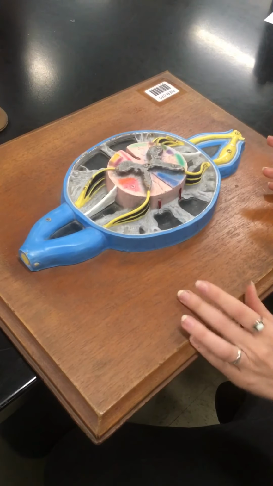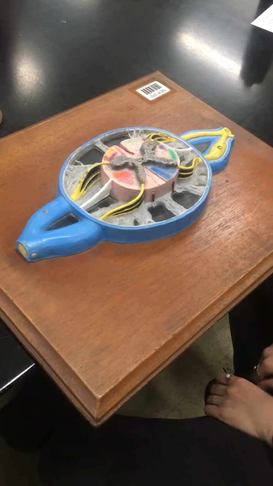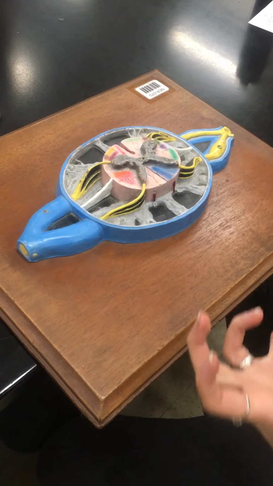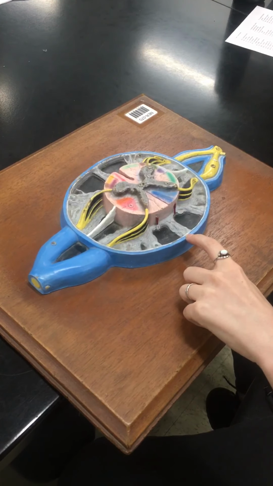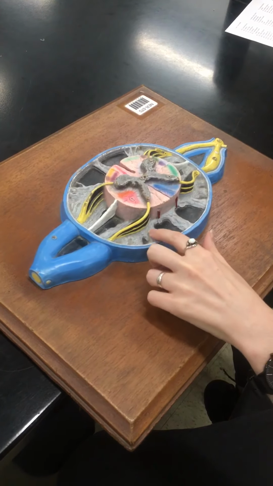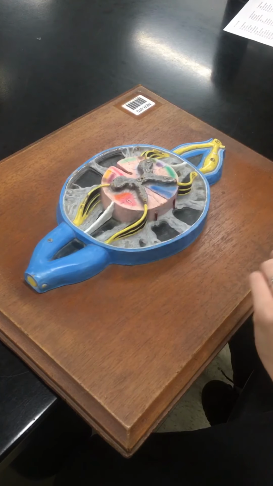So starting with our meninges, we have our outer meninge, which is the dura mater. This is the very durable, protective, anchoring meninge. And then the next one deep to that is the arachnoid mater, and it has these arachnoid trabeculae, which give it kind of a spiderwebby look.